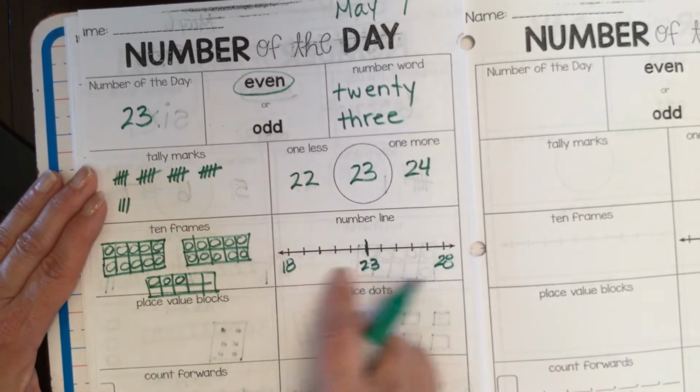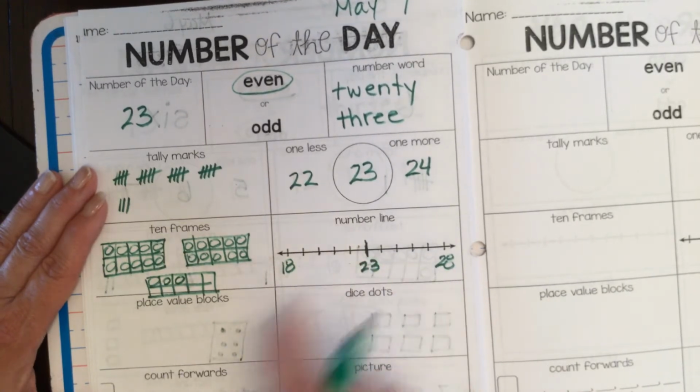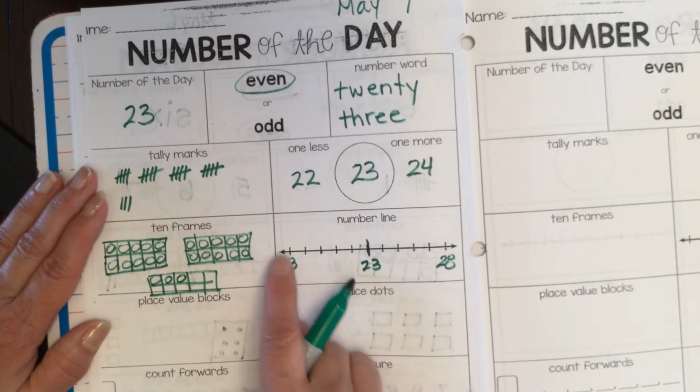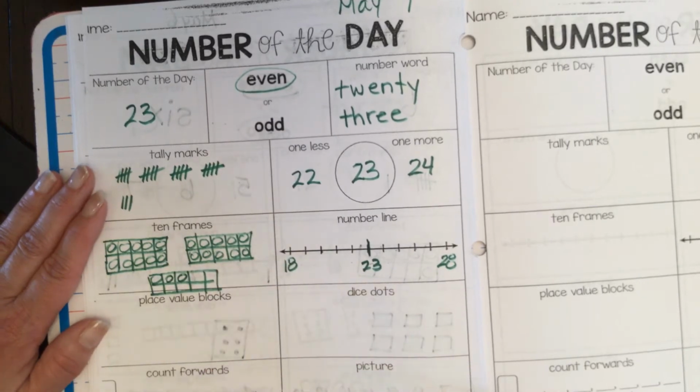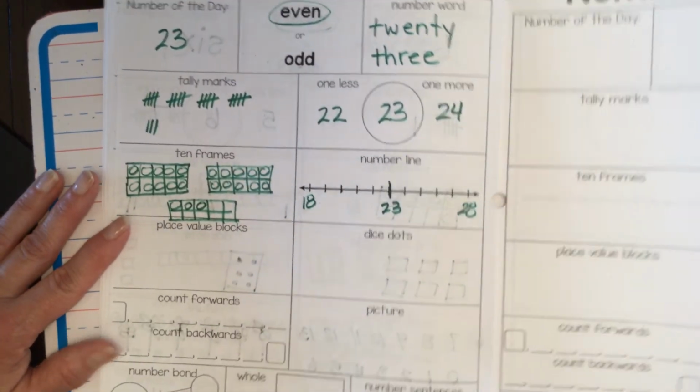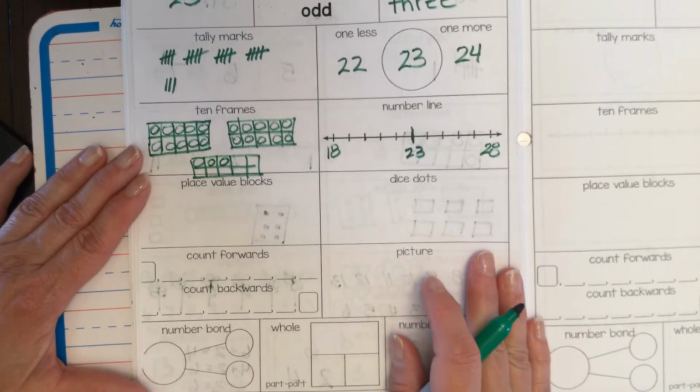So my 10 numbers go between 18 and 28, and 23 is right in the middle. If I was looking for number 16, I would follow this arrow backwards further to get to that one. Again, pause the video anytime you need to catch up with me.